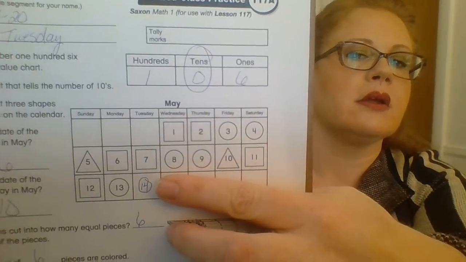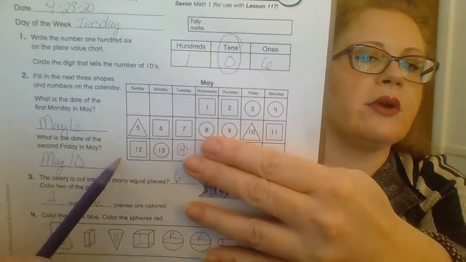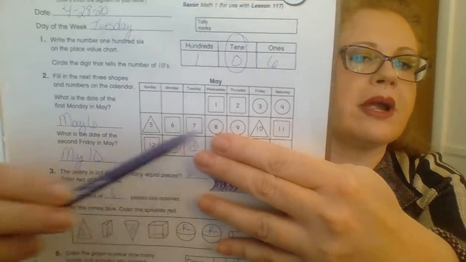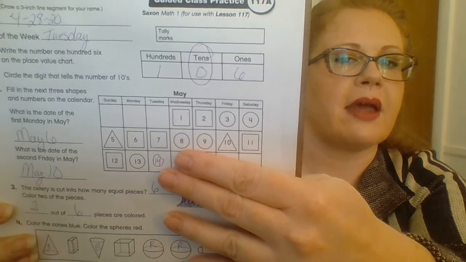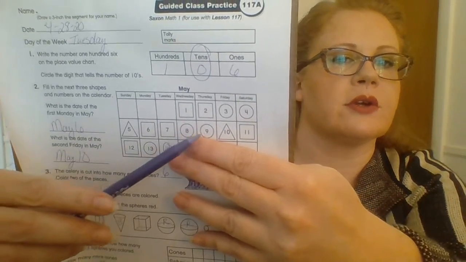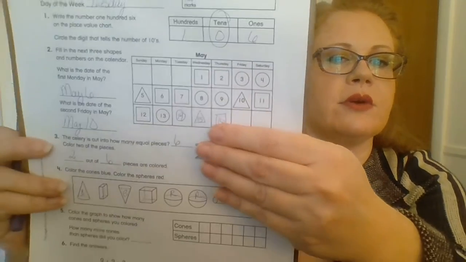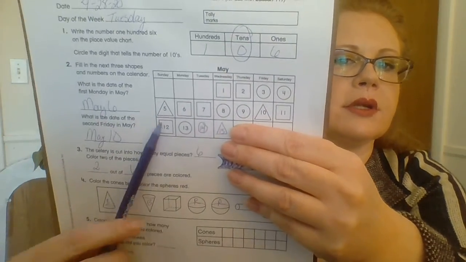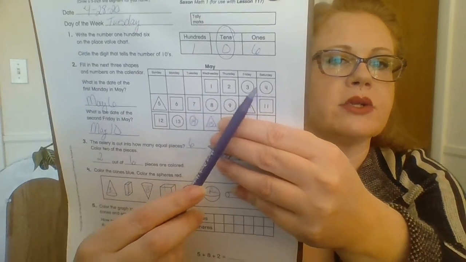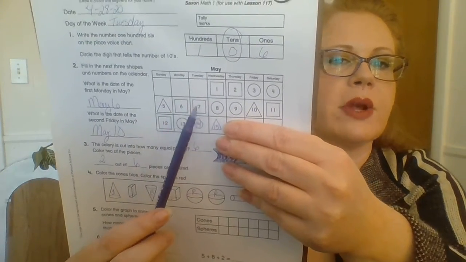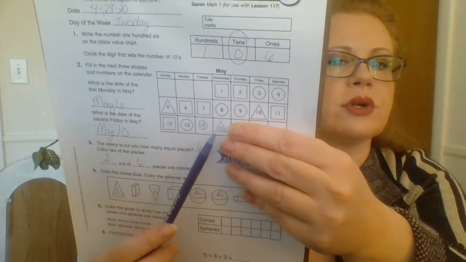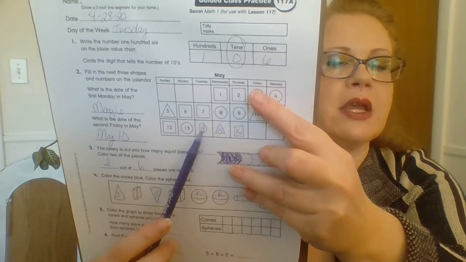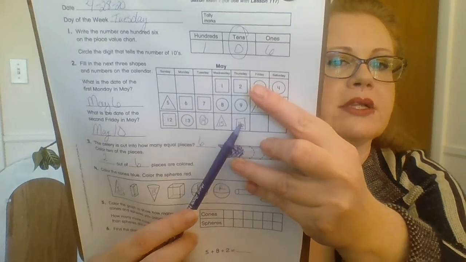So square, square, circle. The next one should be a circle. So you have square, square, circle, circle, and then what comes after that? Square, square, circle, circle, triangle. So you need a triangle, and then the pattern starts again with a square. You should have added a circle, a triangle, and a square.